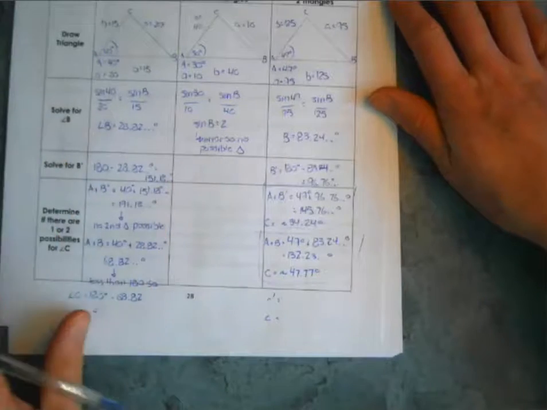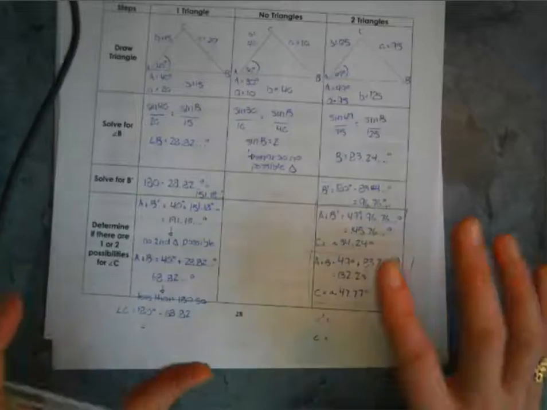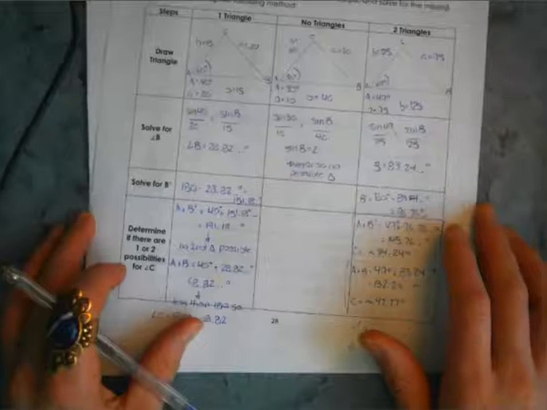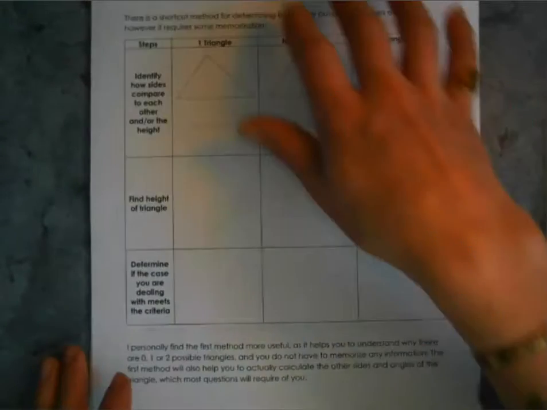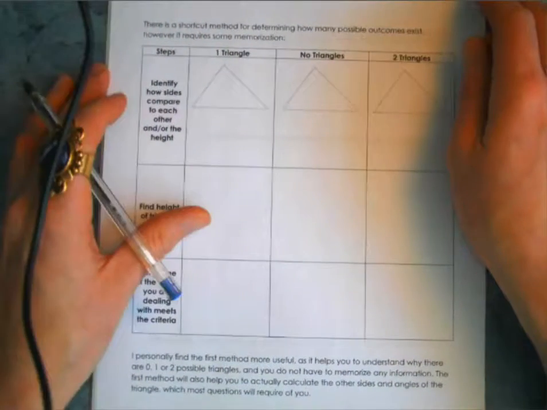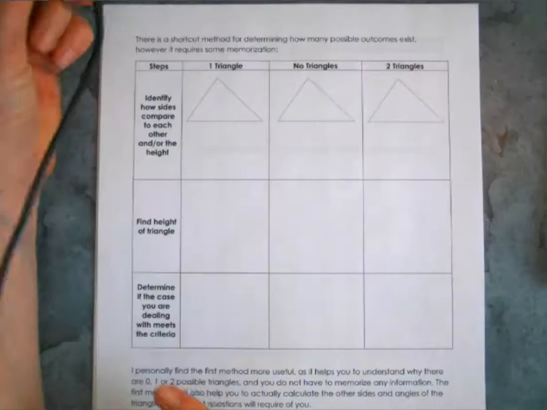And we'll go through some examples of how to do that, but now you get the general idea of how to tell how many triangles there are, and a little bit of why that math works as well, with reference to the coordinate plane and how there's two possible values for sine.